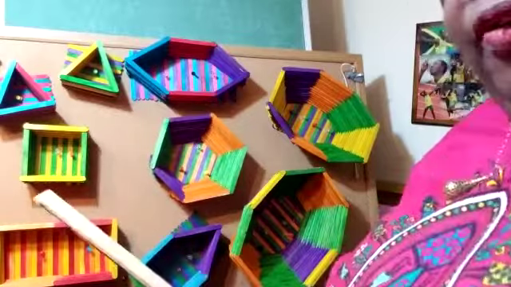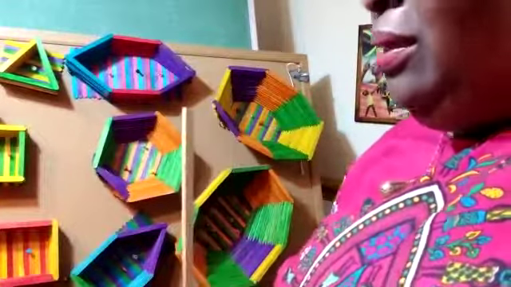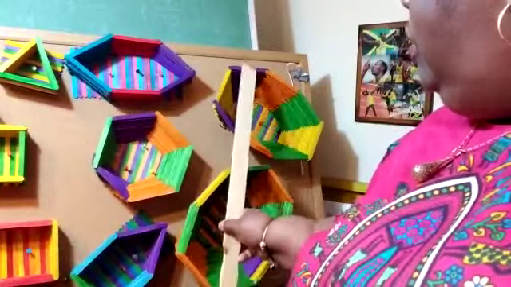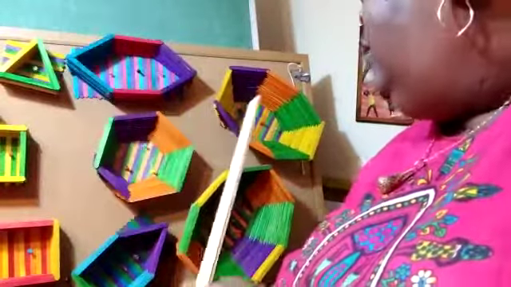And then we move over to these beautiful ones, and these are your octagons. And octo means 8. So these are your 8-sided figures. 1, 2, 3, 4, 5, 6, 7, 8. And 8 sides, 8 angles.